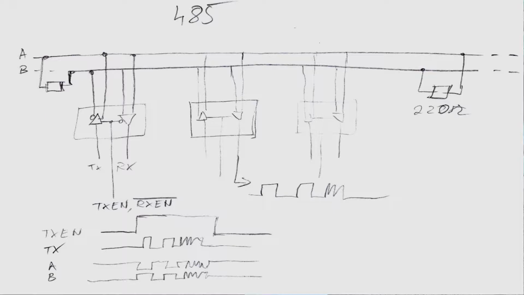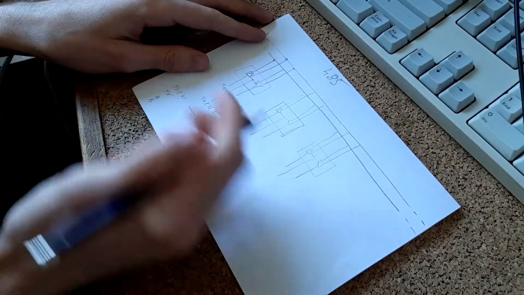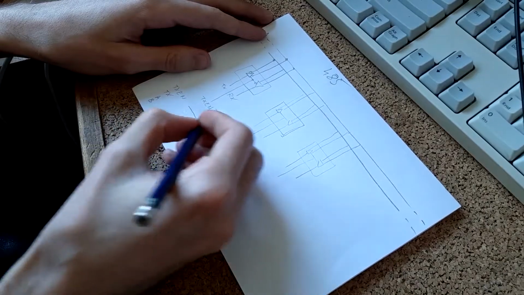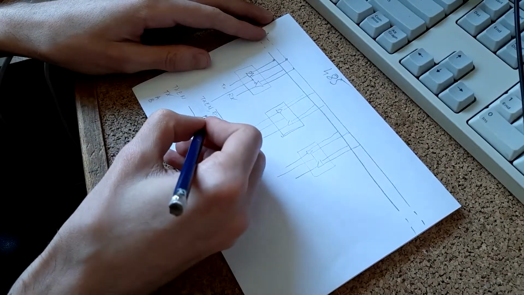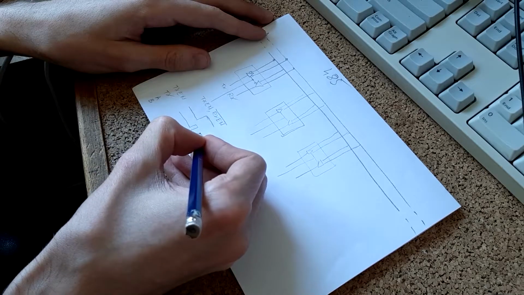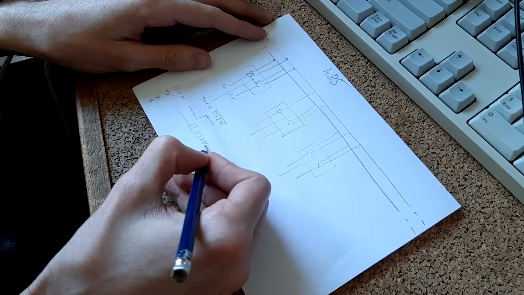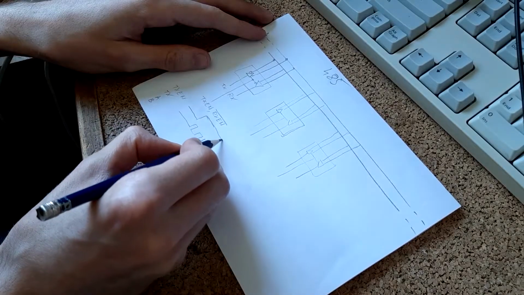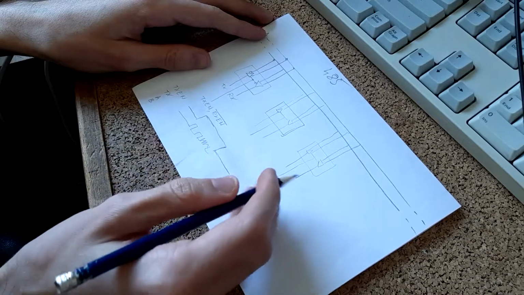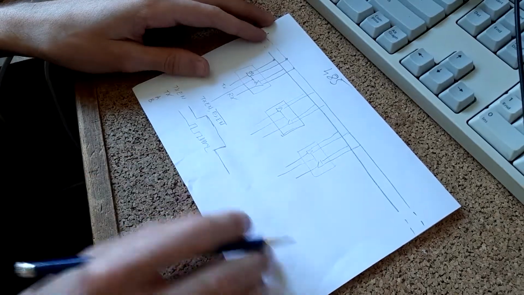So you've got your TX from a computer, you've got A and B here, and those two lines here. So you pull TX enable high to enable transmit, and then you start transmitting your data. And when you're done, you pull the TX enable low to disable the transmitter and free the bus.